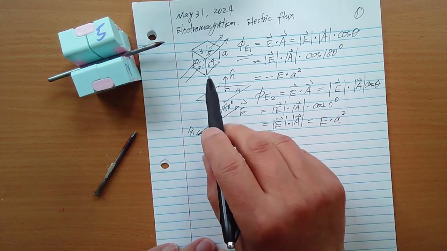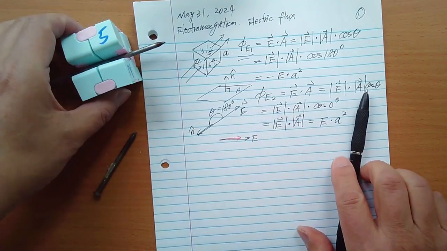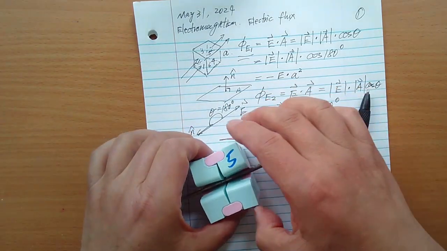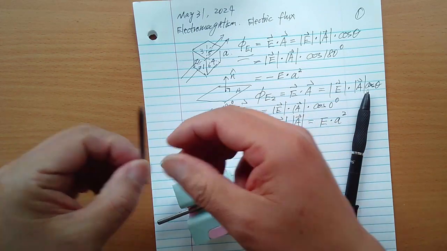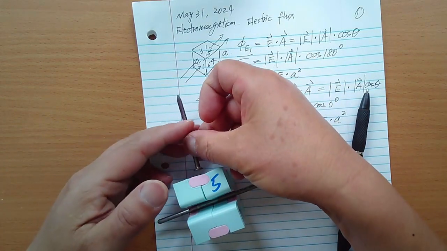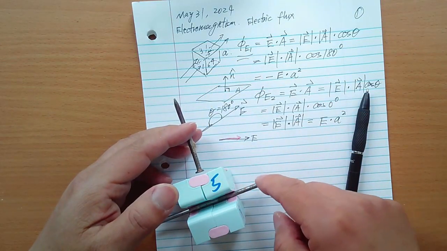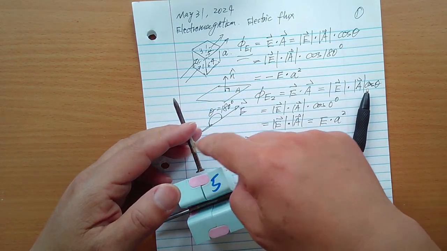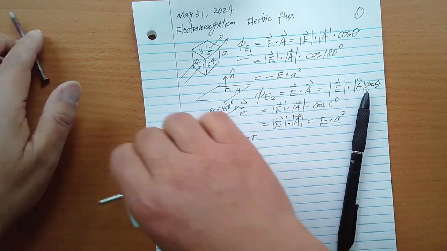Now we look at plane 3, which is this plane right here. The direction of the plane is that, and the direction of E is that direction, so they form a 90 degree angle.